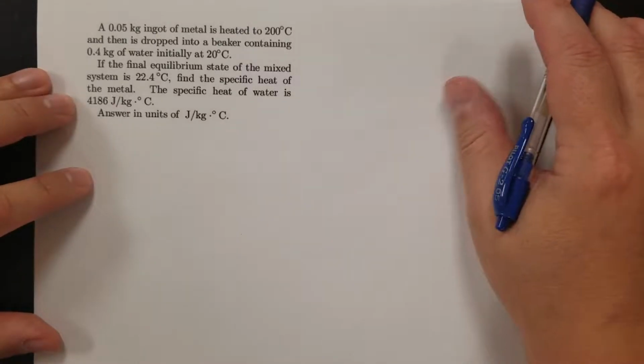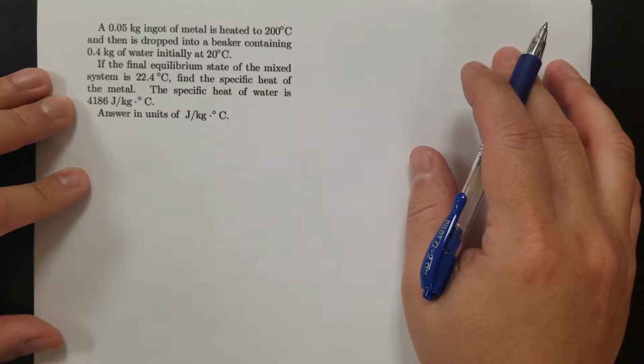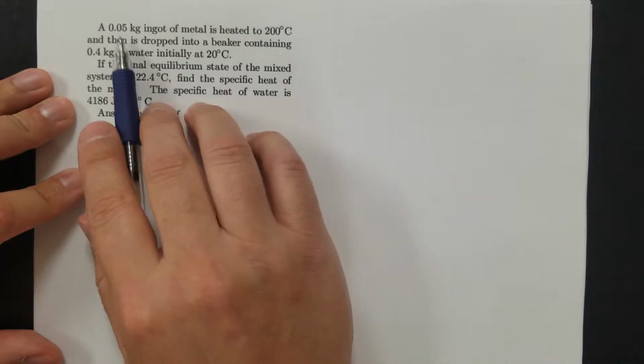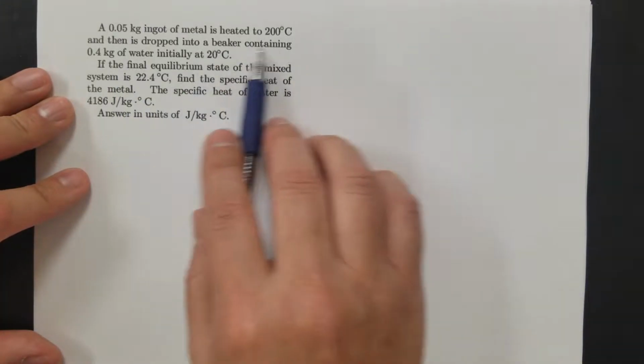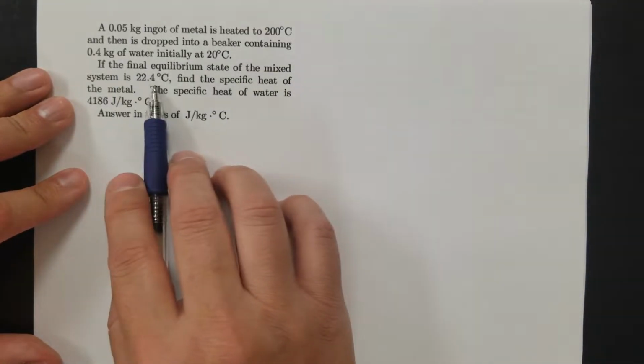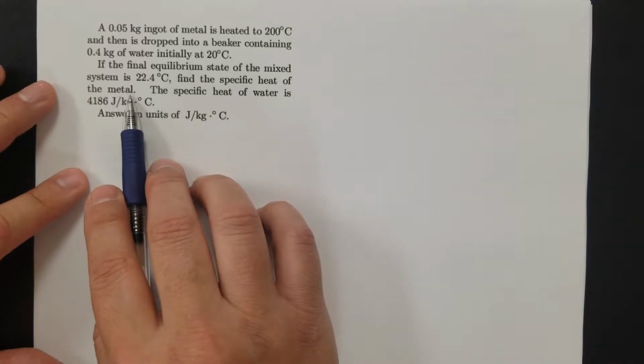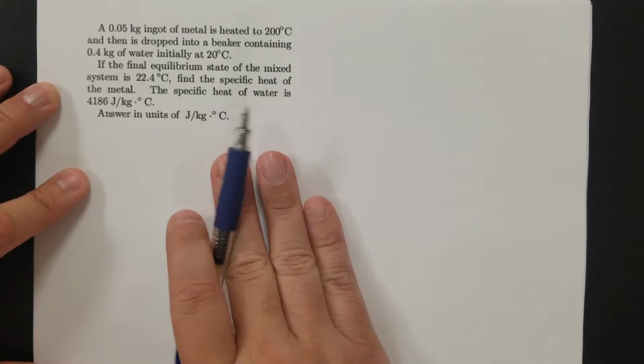Okay, this is a heat transfer problem. This is basically what you did in the lab. So I've got a piece of metal that I heat up and then I dropped it into a beaker of water and it gives you the final temperature. You want to find the specific heat of the metal. This is exactly what you did in the lab.